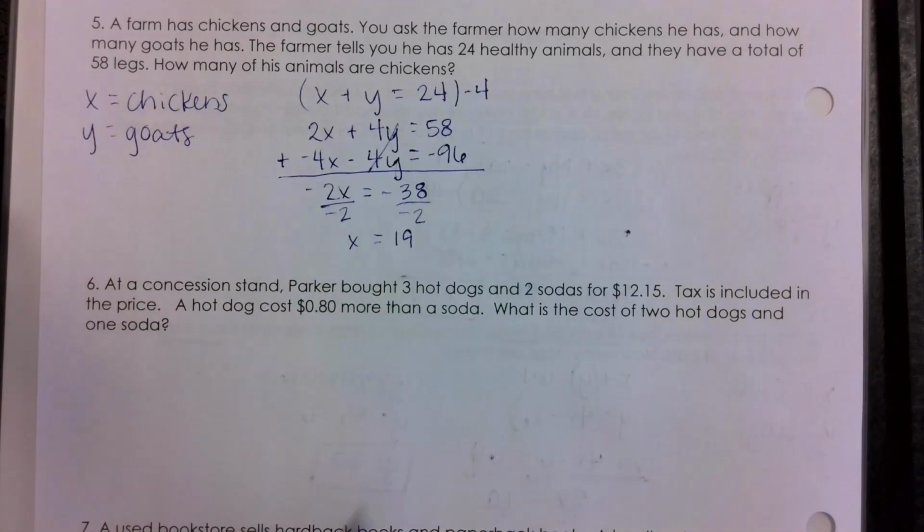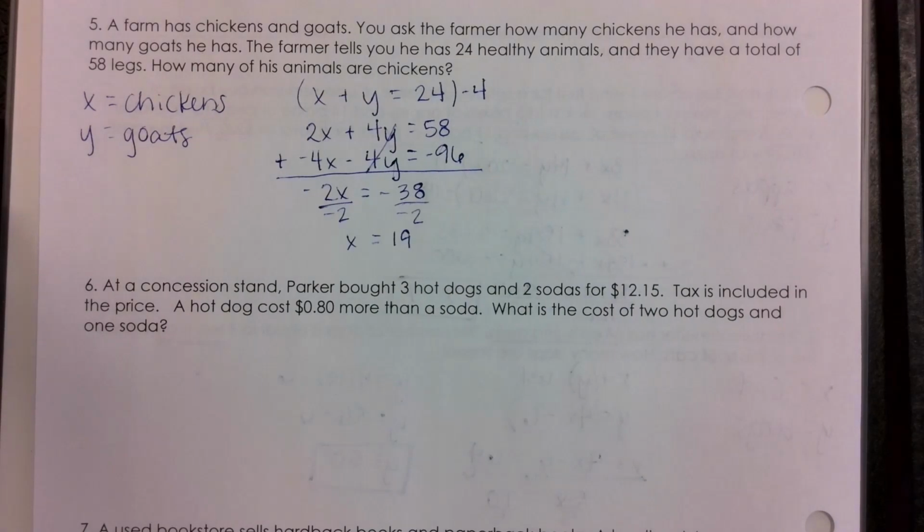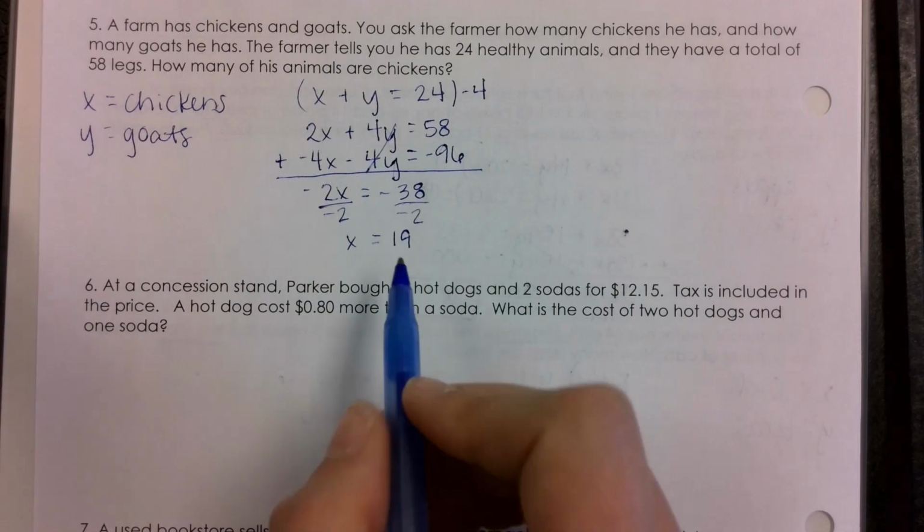And let's read the problem one more time just to be sure we're good here. It wants to know, blah, blah, blah, how many of the animals are chickens? 19. So are we all done? Yes. X equals 19. We don't have to do anything else there.